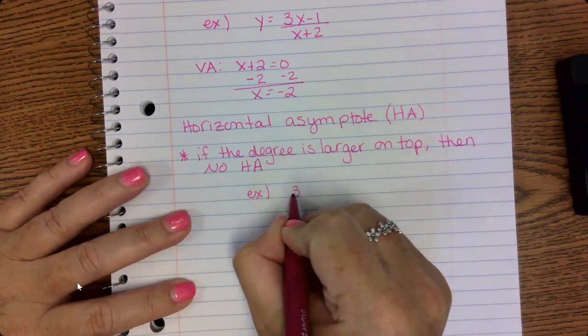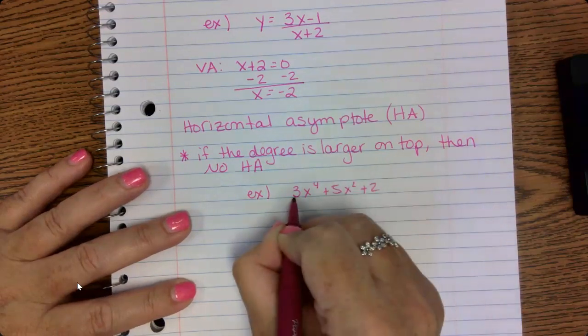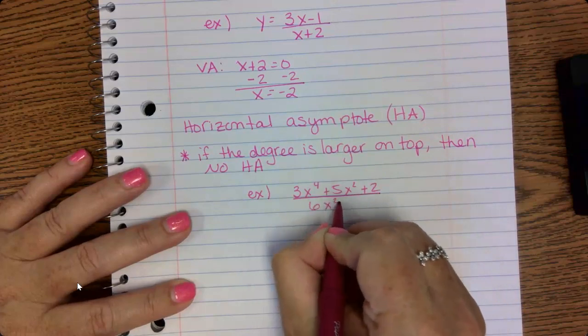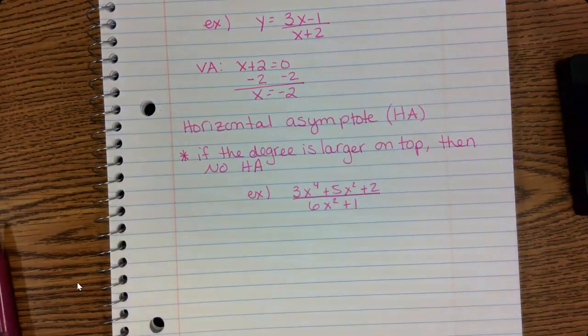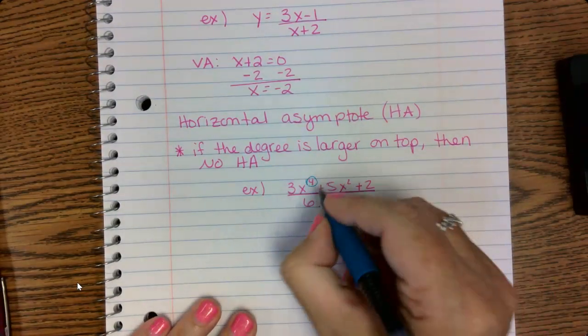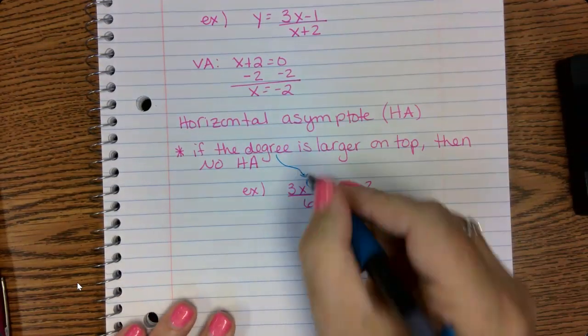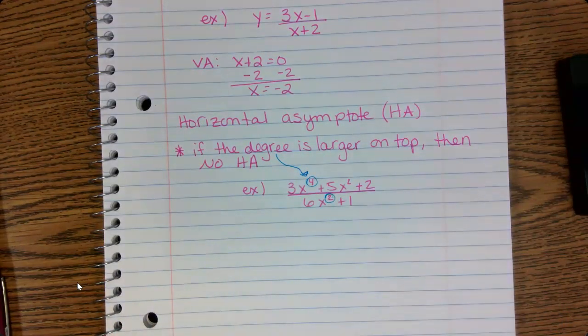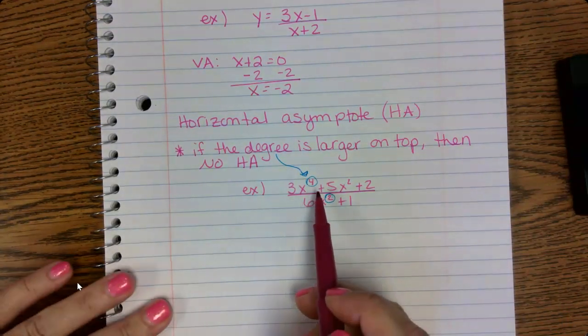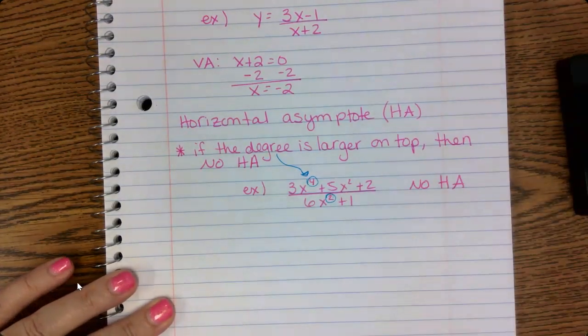So let's say 3x to the 4th minus 5x squared plus 2 over 6x squared plus 1. So your degrees have to deal with the largest exponents. Okay, so this is my degree. My top degree is 4, the bottom is 2. So since the degree here is bigger on top, no horizontal asymptote.